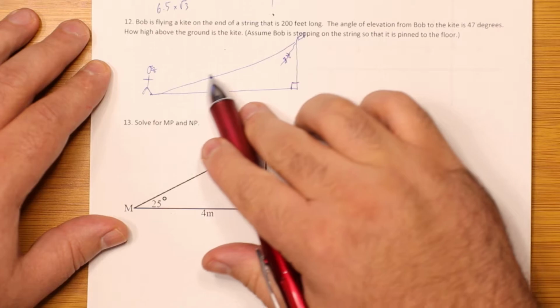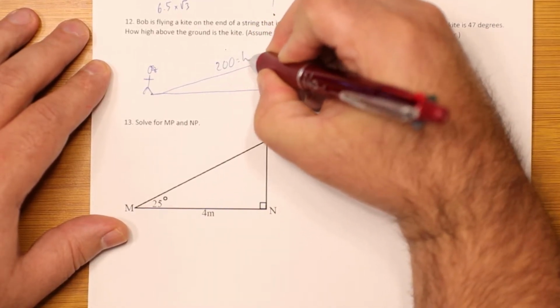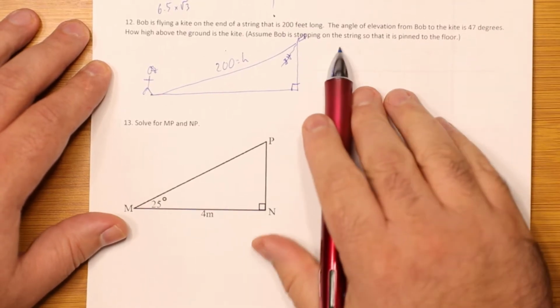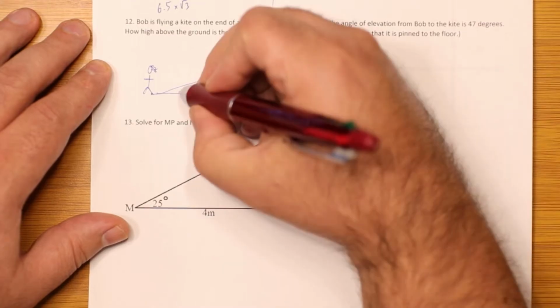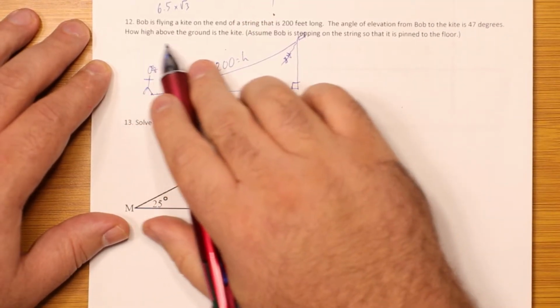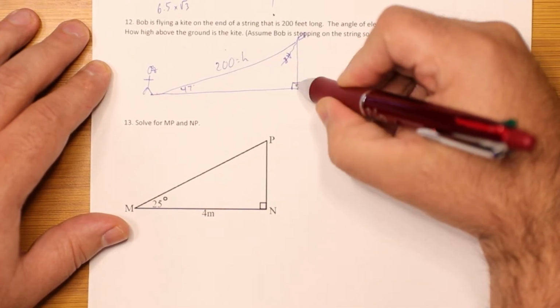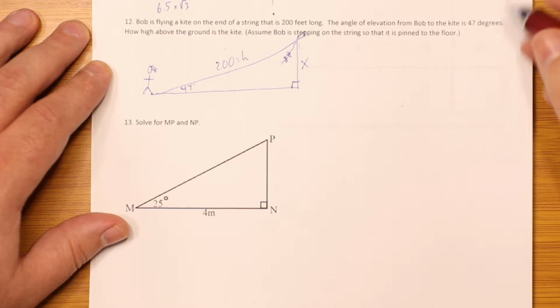Well, this would be the string coming up. That's going to be the hypotenuse. We'll put H for hypotenuse. Angle of elevation is 47 degrees. That's going to be where his foot's at. And then the question's asking how high above the ground is the kite. So that's going this way. That's the triangle you're dealing with.